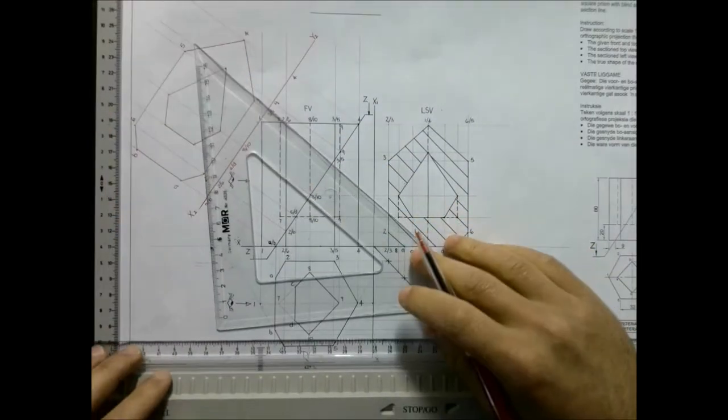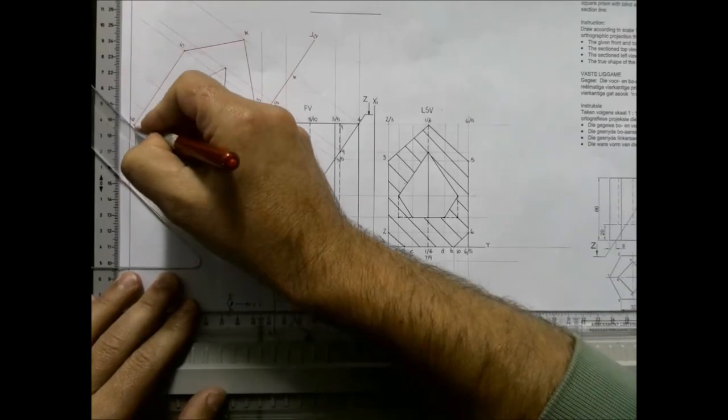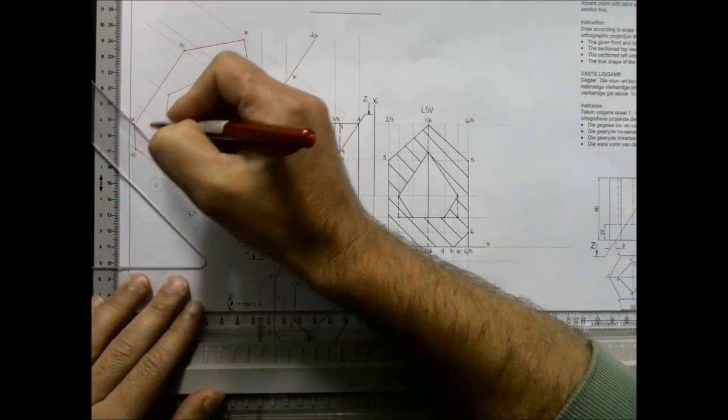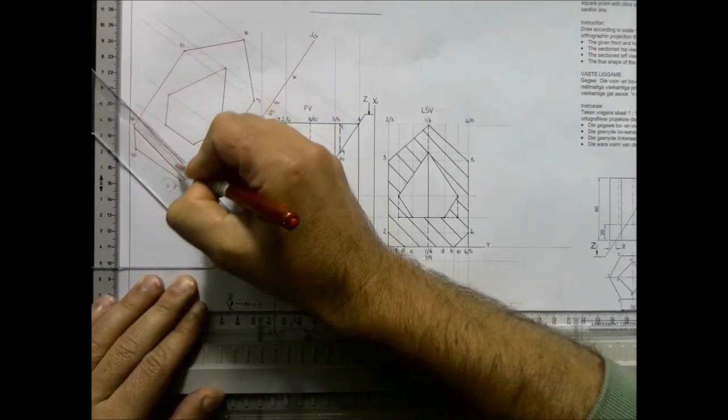And now I can go and apply my cross hatching. Remember the little trick that we had? Make sure that you're touching one side and the other, and line it up with your little line over there.